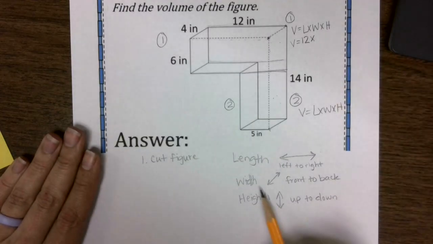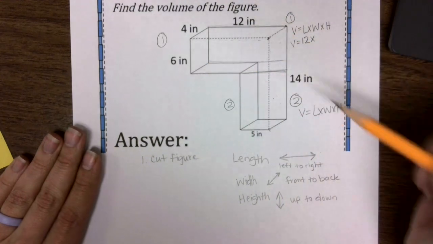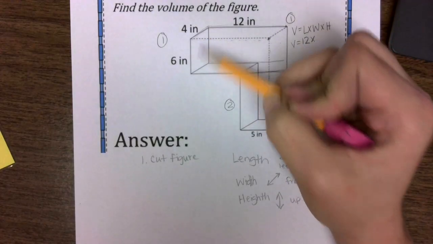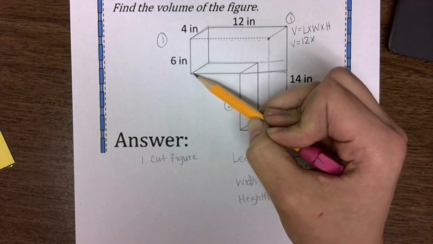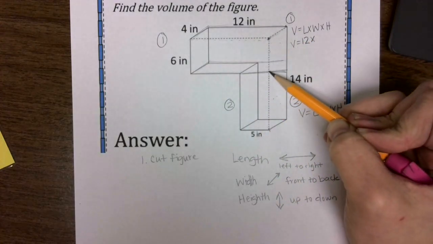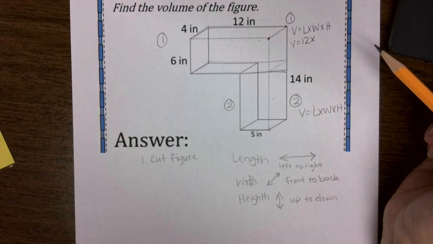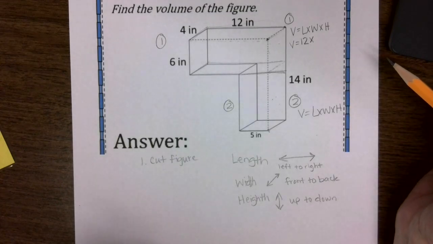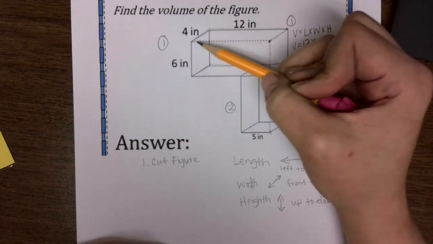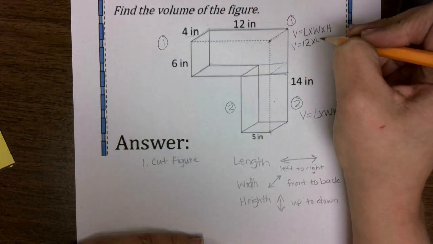Now width. Remember, width is front to back. On this top figure, I'm looking at anything that gives me a width. This line is front to back, it could give me width. This line is front to back, it can give me width. This line is front to back, it can give me width. And then there's an imaginary line right here, also front to back, that can give me width. Based on those, are there any that show a value for width? Yes, this one right here, right next to it. So 4 for width, times.